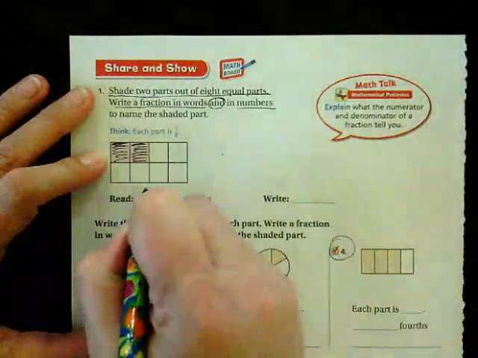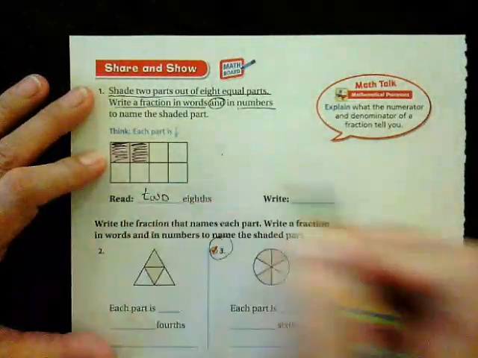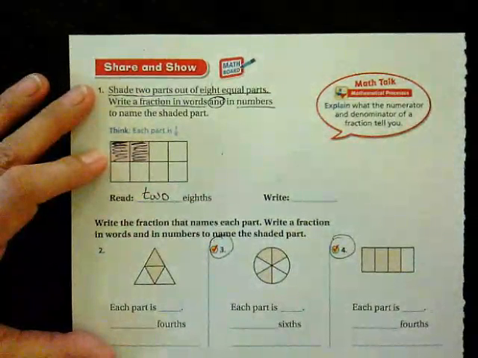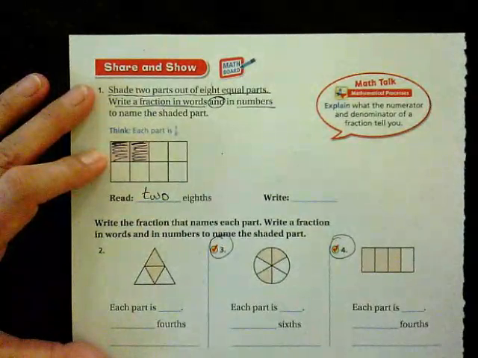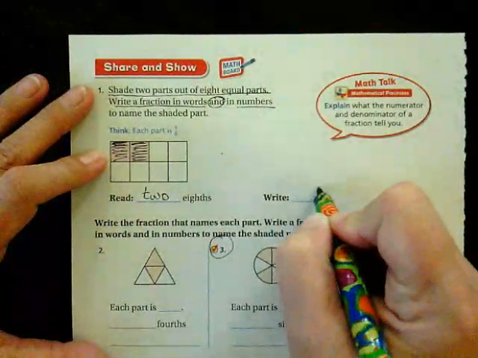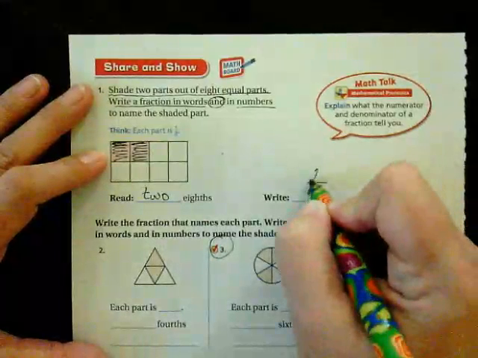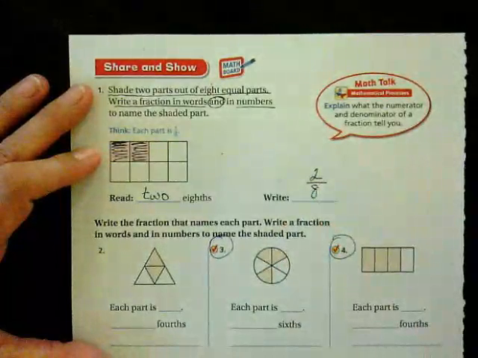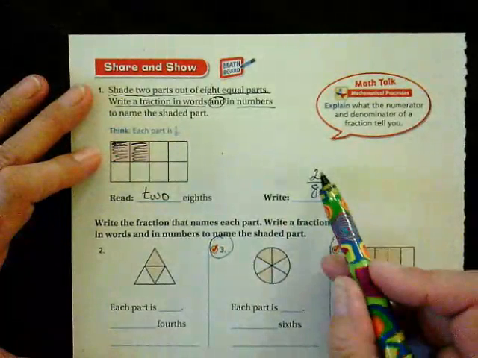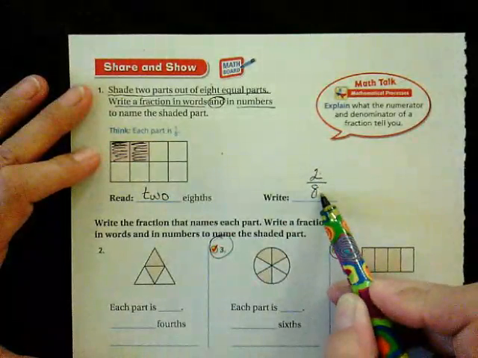I have 2/8 shaded. How would I write that fraction? Well, I know I have 8 parts, that's my denominator. 2 are shaded, that's my numerator. So 2/8 is written as 2 fraction bar 8.